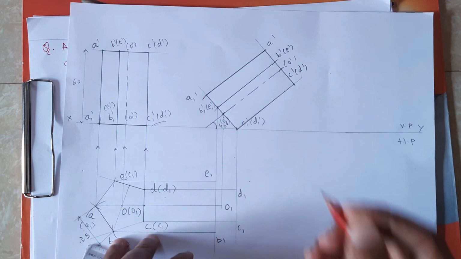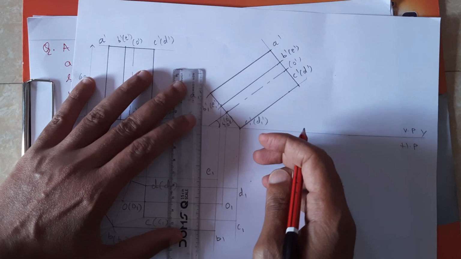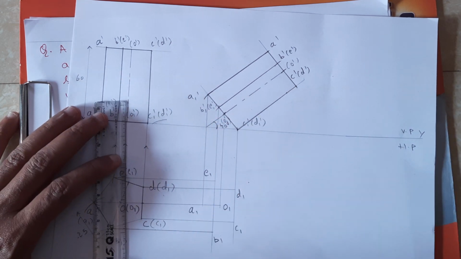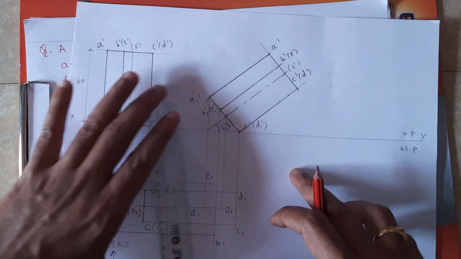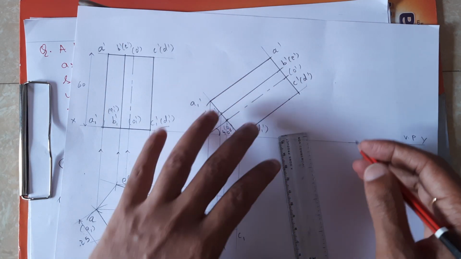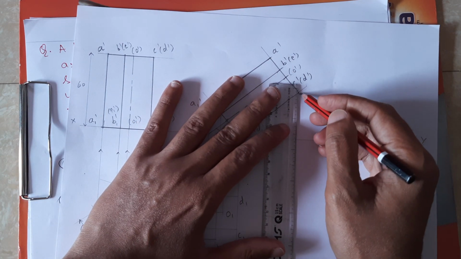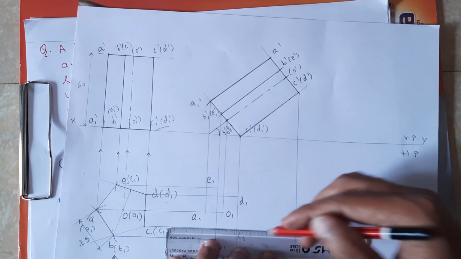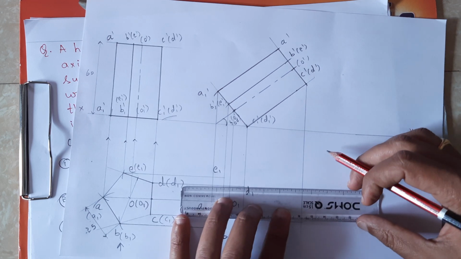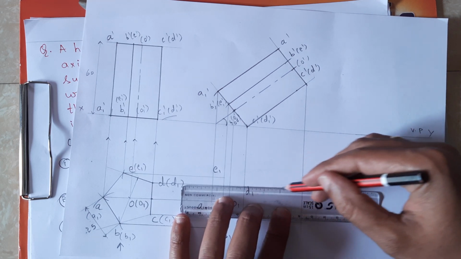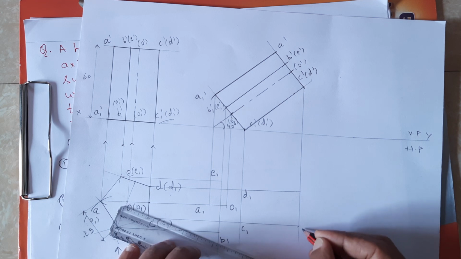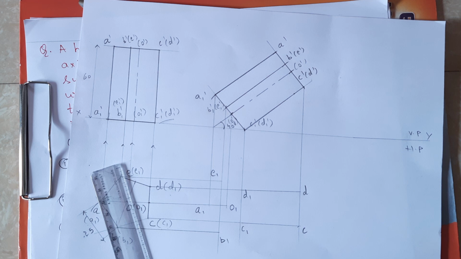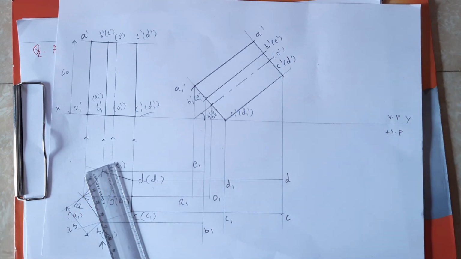Okay. So next we need to locate the corner A1. So this is A1. In the same way, we are going to draw the projection from here. So this represents C dash and D dash. This is C dash and D dash. And name it. You need to mention it because it will be confusing, right? C and D. Okay, what next?